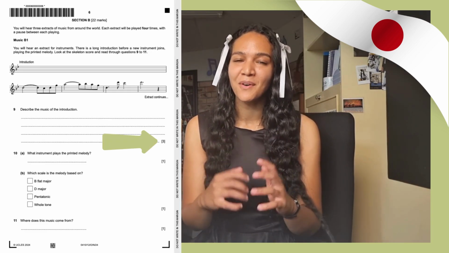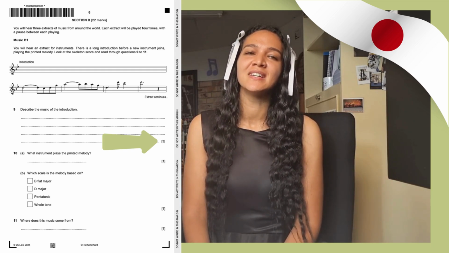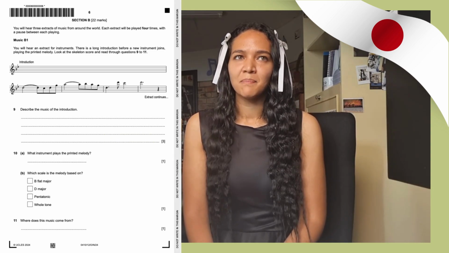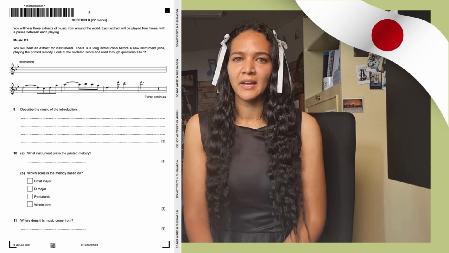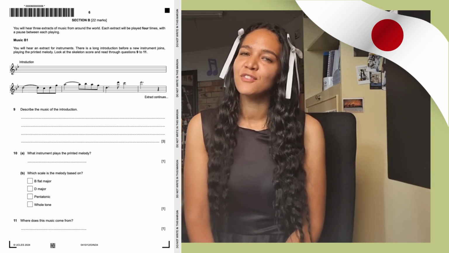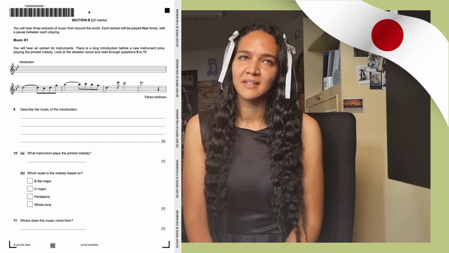Okay, so that was the whole extract, but of course we did hear the introduction. So now we need to describe the music thereof. We have 3 marks here in brackets, so that's our allocation. So let's go ahead and give our 3 facts for 3 marks here. We can definitely hear a plucked string instrument playing an arpeggio type pattern there. It's a rising pattern here, and that is followed by a 2-note descending motive.